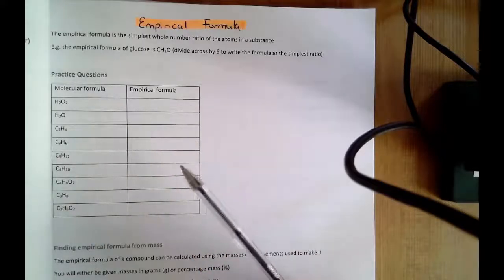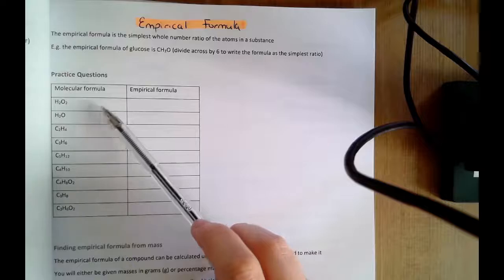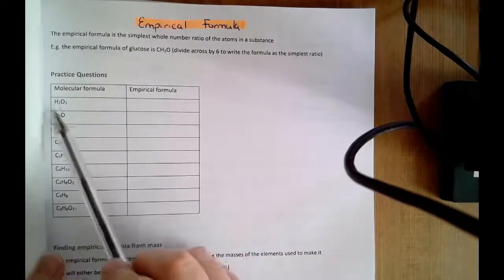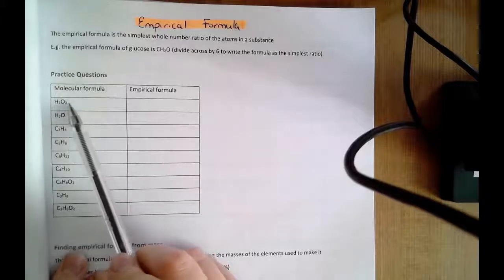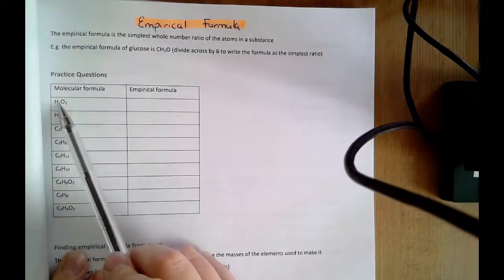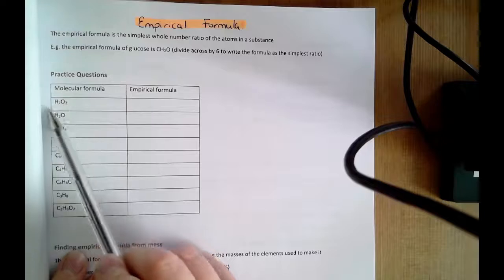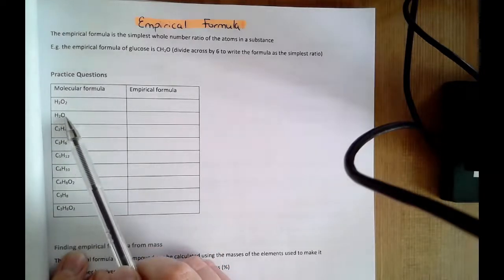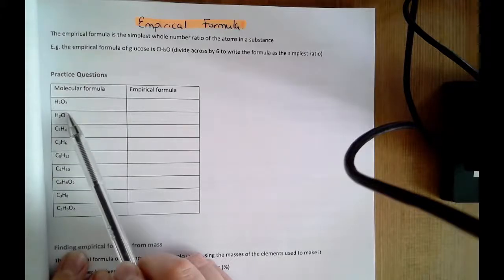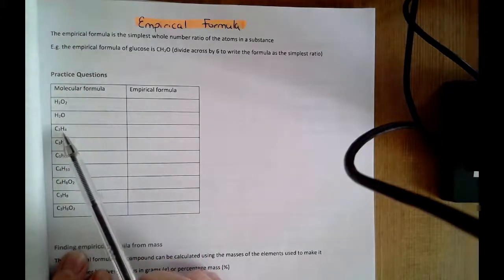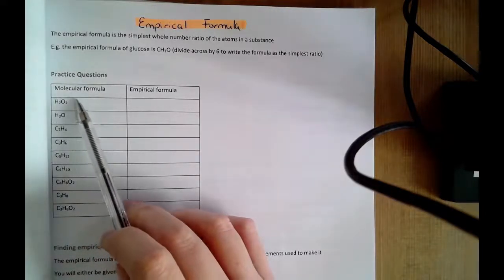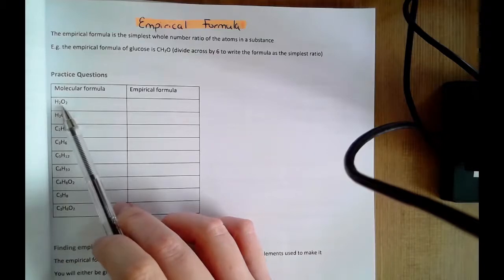So just to explain the difference, the molecular formula tells you exactly how many atoms are present in a molecule. So the first molecule I've got here is called hydrogen peroxide. I can see that I've got 2 hydrogens and 2 oxygens in a molecule of hydrogen peroxide. If I look at water, I've got 2 hydrogens and 1 oxygen in a molecule of water. The next one, which is called ethene, I've got 2 carbons and 4 hydrogens in a molecule of ethene.